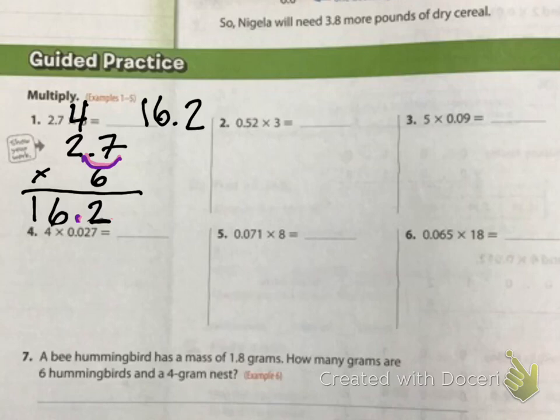Excellent. I want you guys to work on the rest of the problems for guided practice. You have to work on 3 additional guided practice problems. The 3 problems can be any problems 2 through 8. Pick 3 problems 2 through 8.